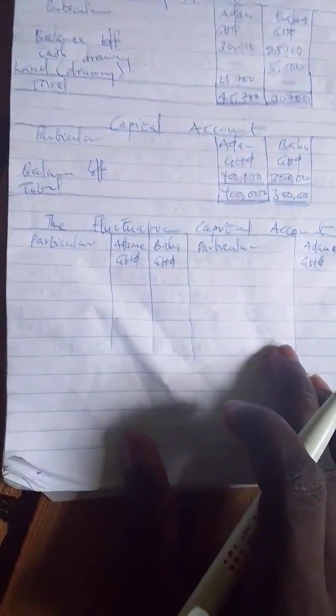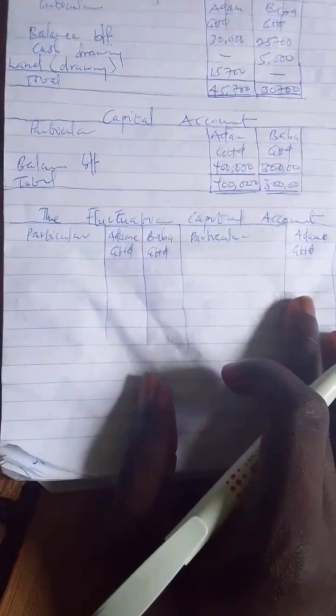Those are the items you will find under the fluctuating capital account. But sometimes not all the items are provided, so you just put in the items that are provided.